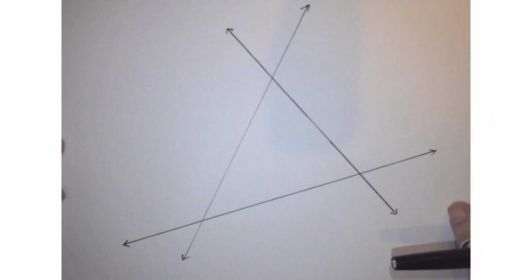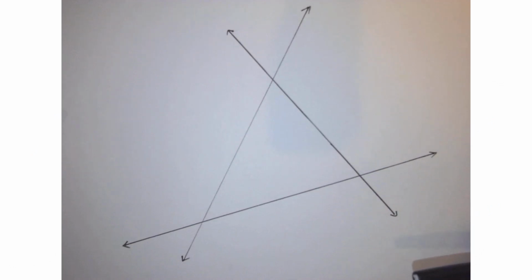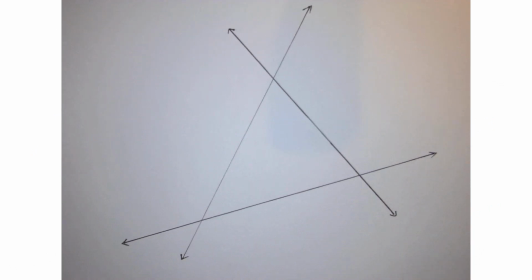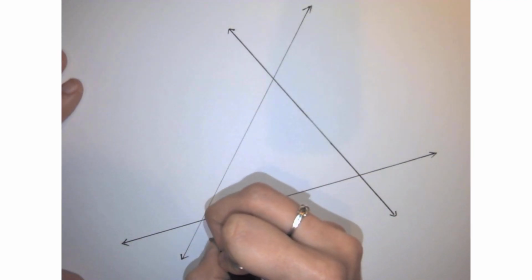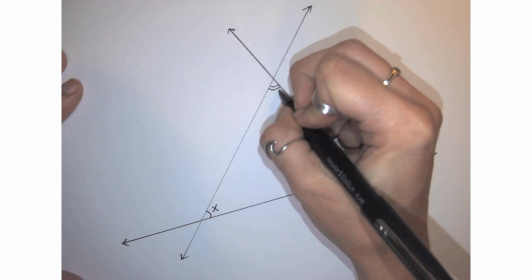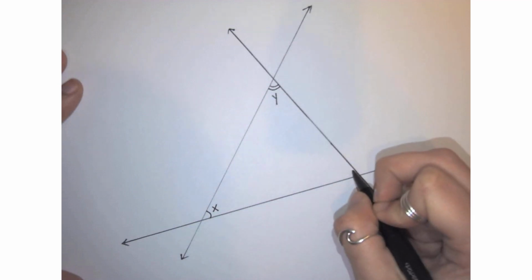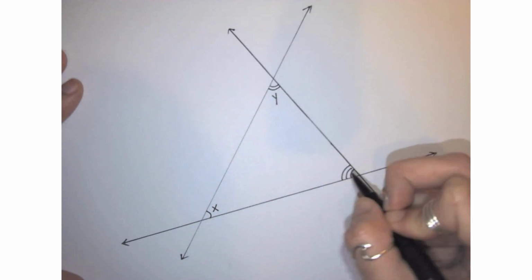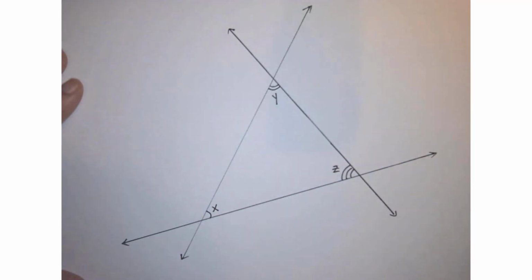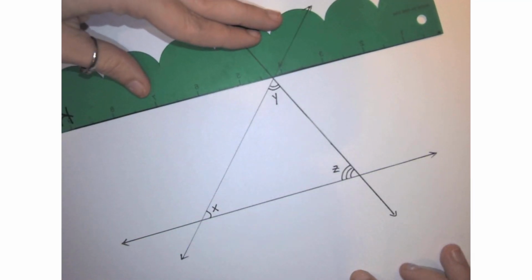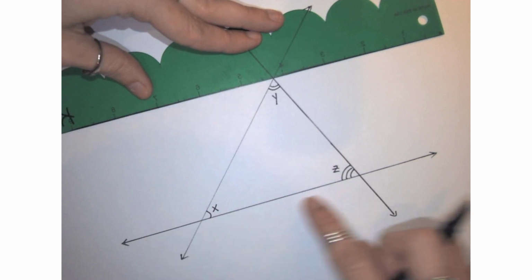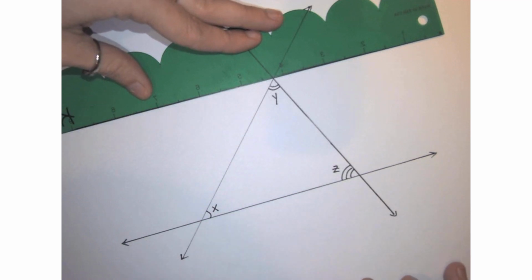So I have drawn 3 intersecting lines on this piece of paper. All I did was draw 3 random lines. And now I'm going to label the internal angles X, Y, and Z. All right. Now, I am going to make a line up here that intersects angle Y and is parallel to this line right here. That looks pretty parallel to me.